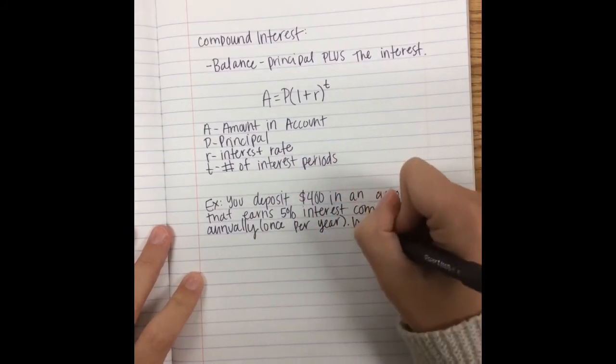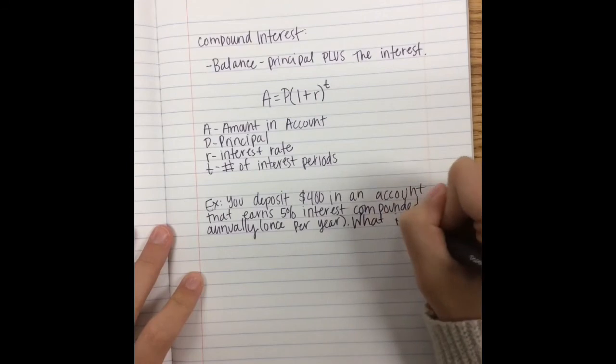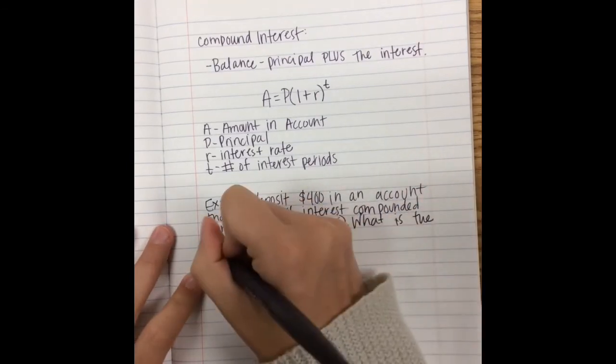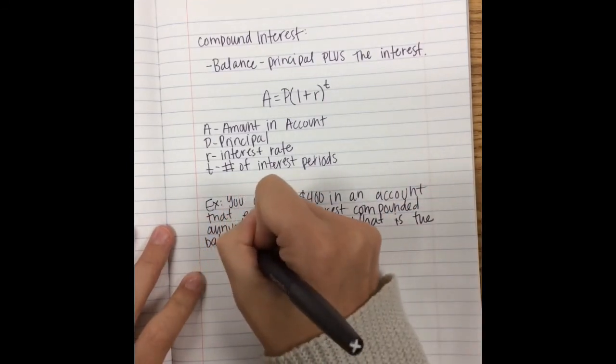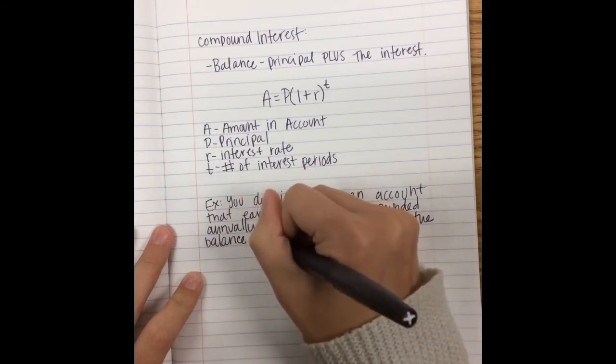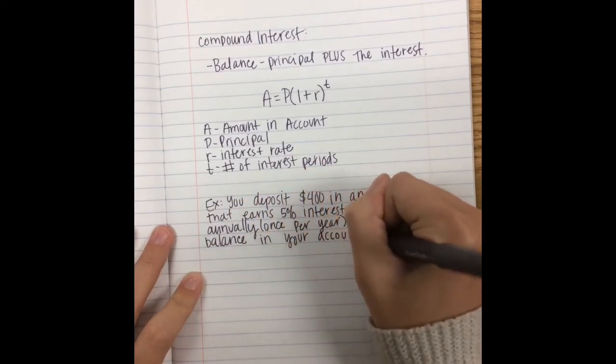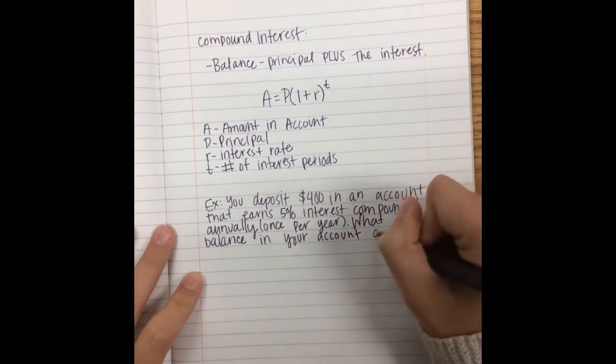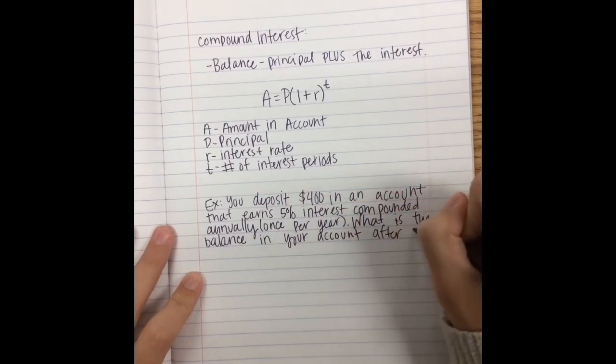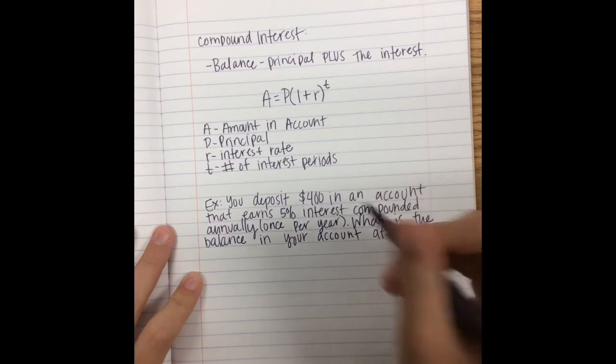So we want to know what is the balance in your account after 4 years.